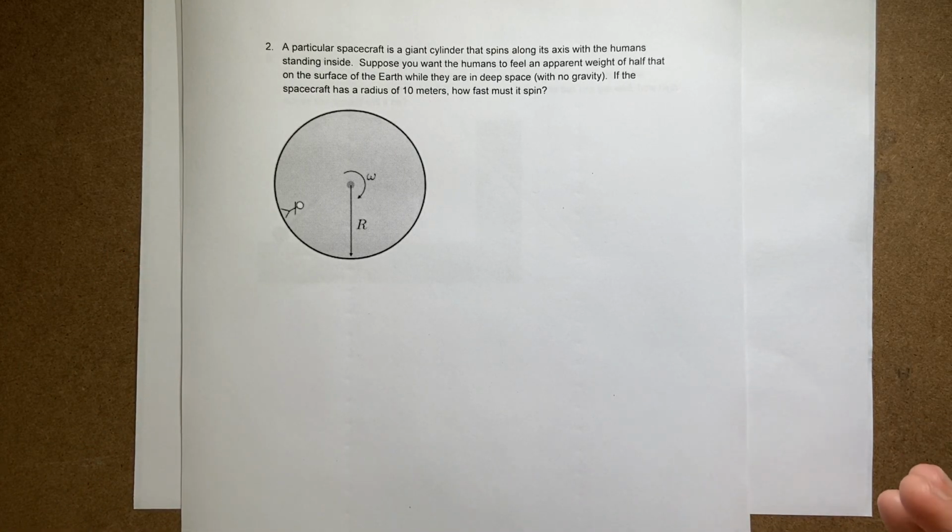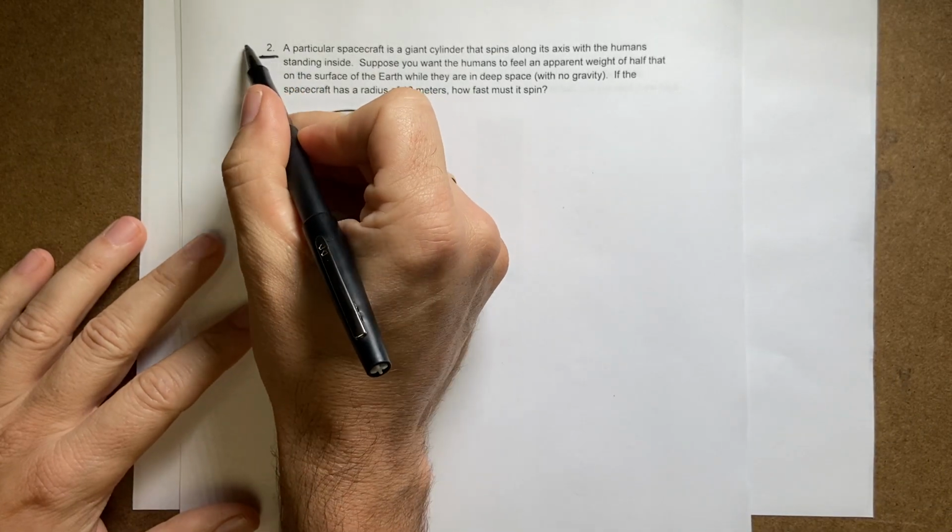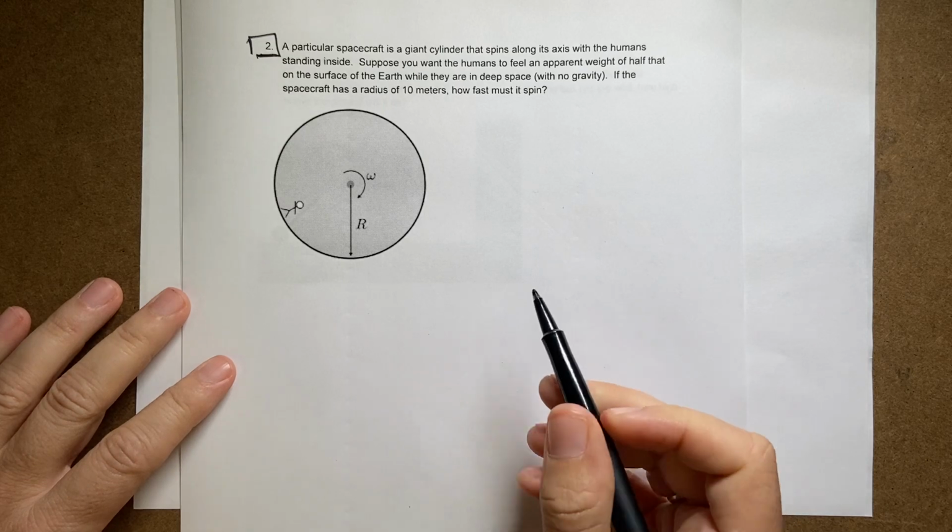Okay, I am continuing to work through my final exam. We're on problem number 2. See, it says it right there. That's how you know it's problem number 2. I already did problem number 1.